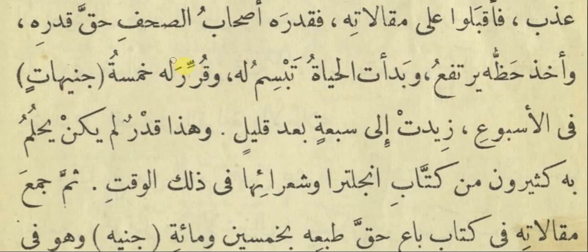It was decided for him to get 5 pounds every week. It was increased to 7 after a while. زيدت إلى 7 بعد قليل.